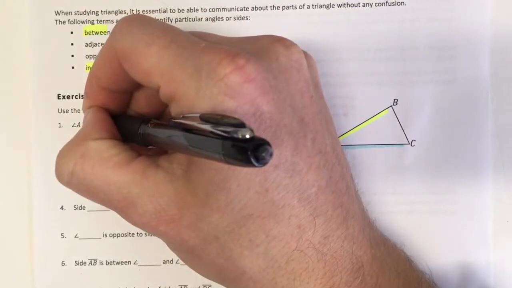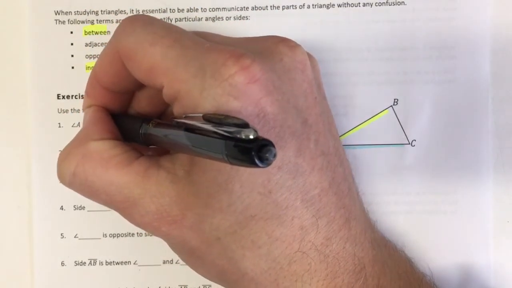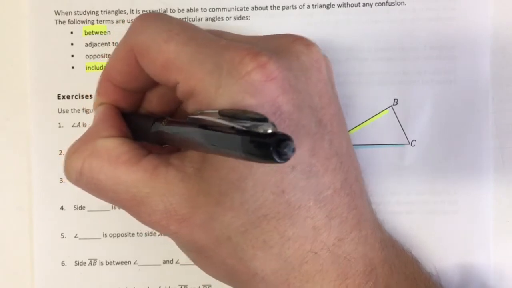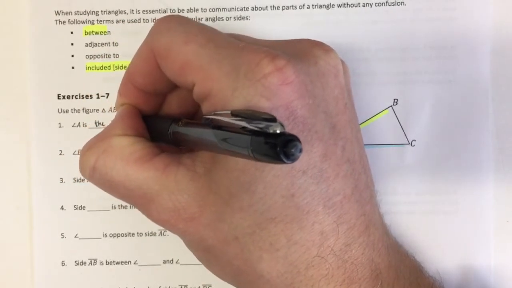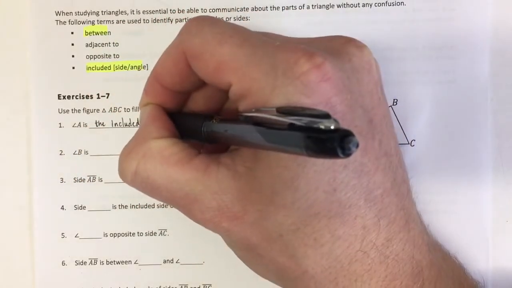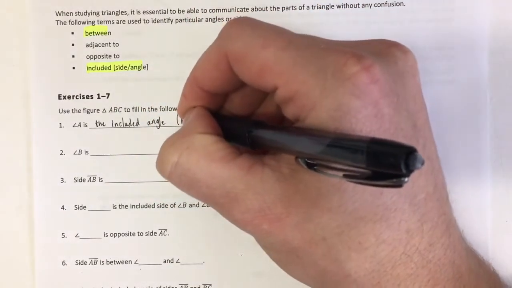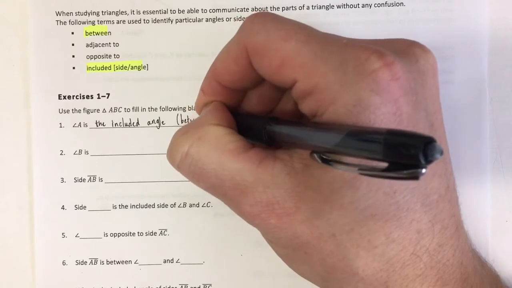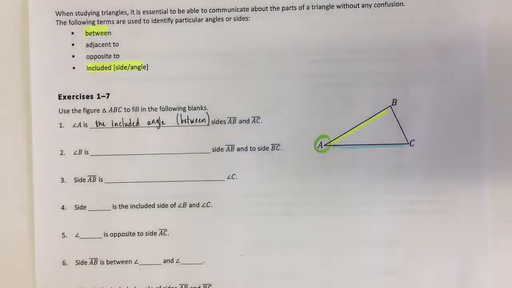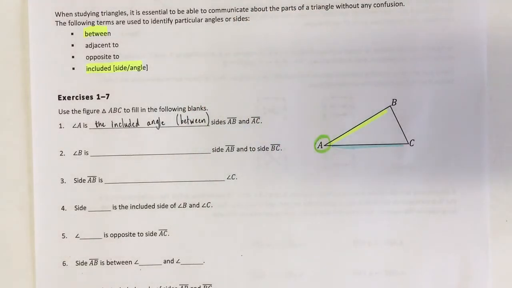But this would be the included angle. So if you're looking at that word, it's what's between the two sides. And so the included angle is going to be vocabulary that you're going to utilize, especially in the next few days as we start looking at triangle congruency proofs.